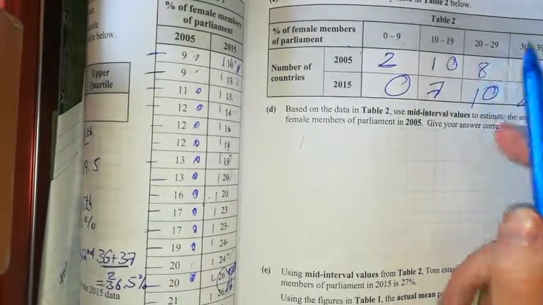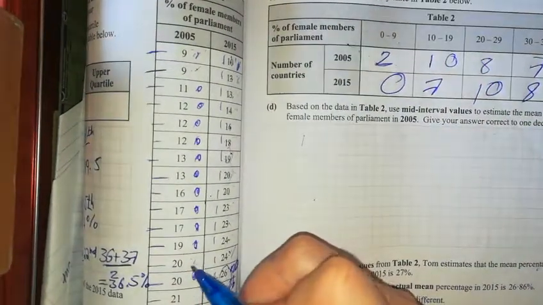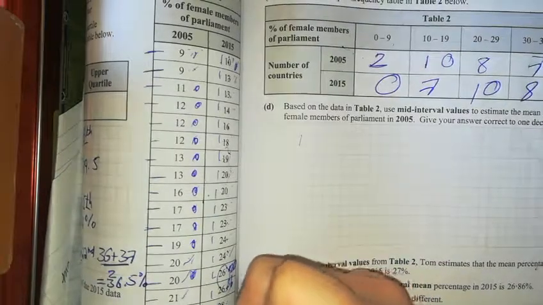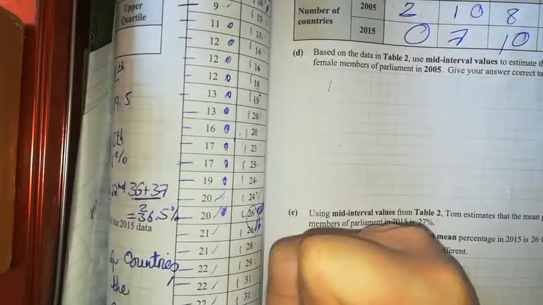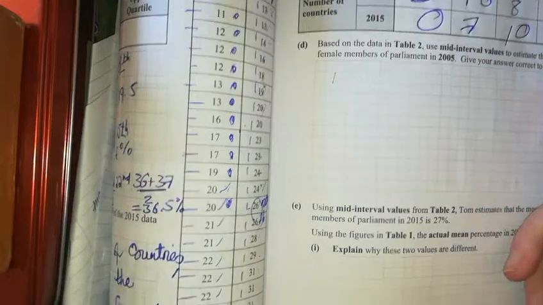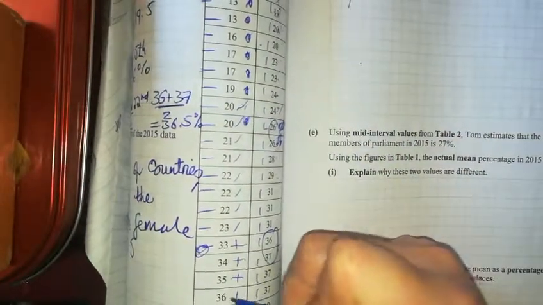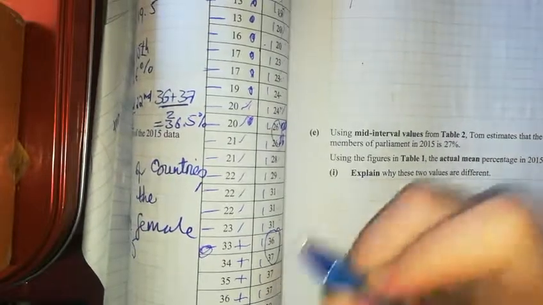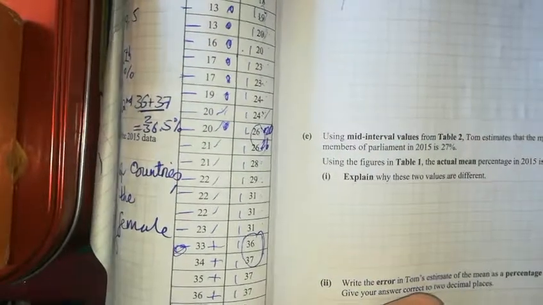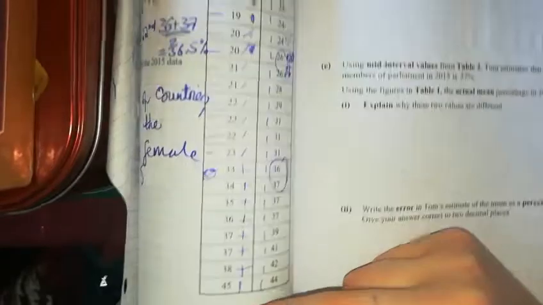From 20 to 29, there's 1, 2, 3, 4, 5, 6, 7, 8. So there's 8. From 30 to 39, there's 1, 2, 3, 4, 5, 6, 7. There's 7, and above 40, there's 1.